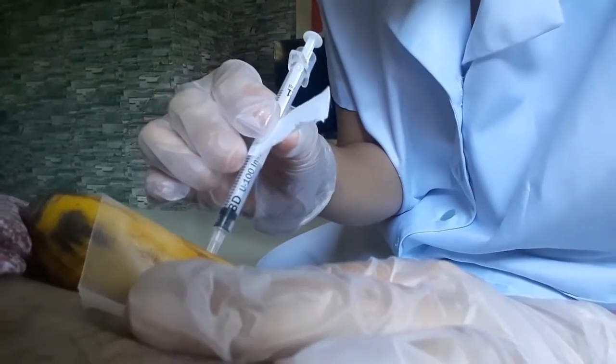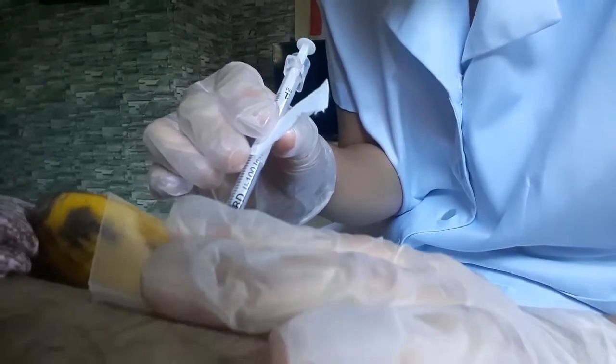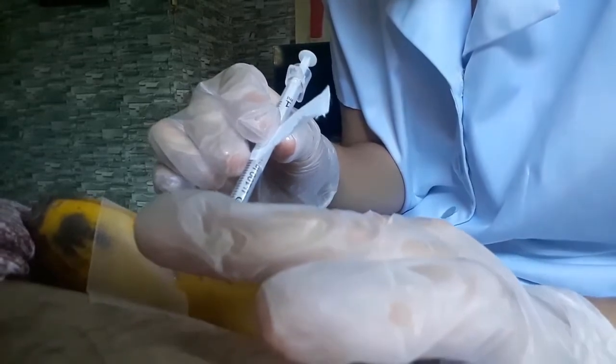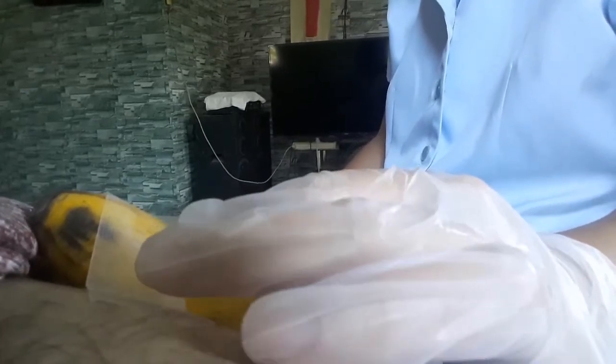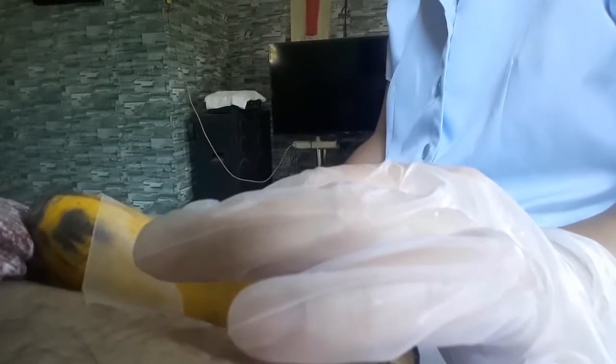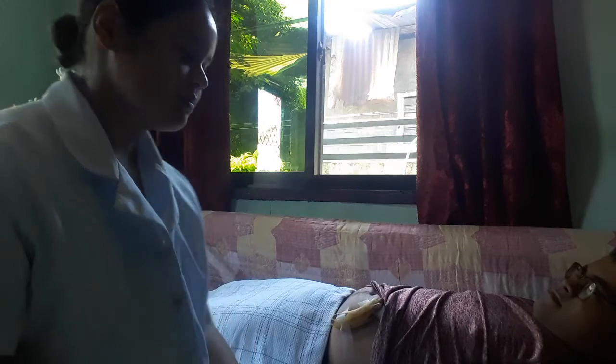After injecting, withdraw the needle and place a swab or cotton ball, and make sure that it is not massaged because it may damage the tissue. Now, place the patient in a comfortable position and document all the procedure.